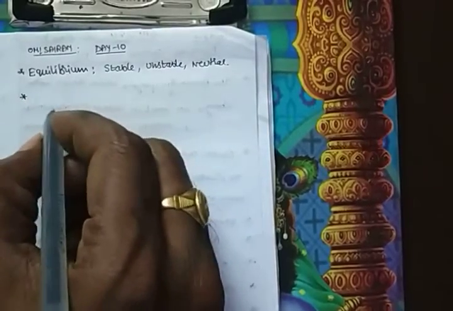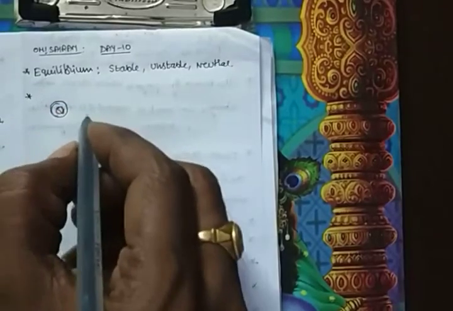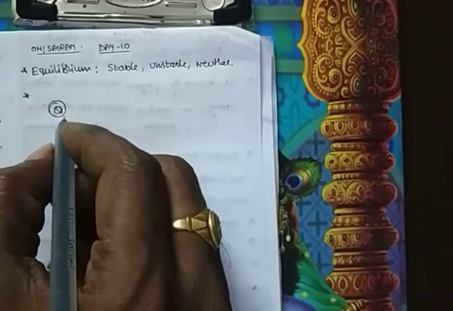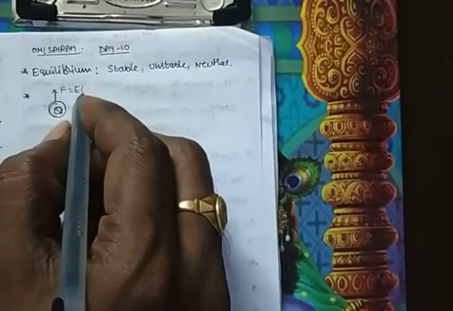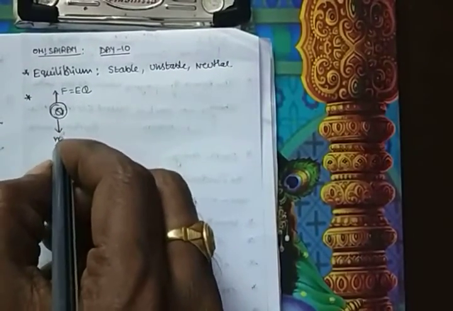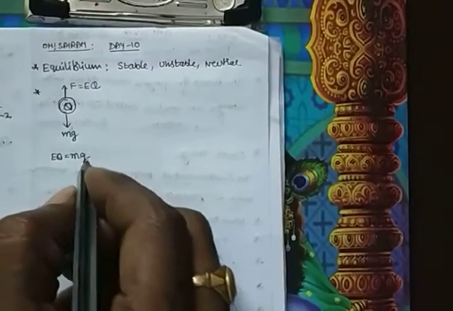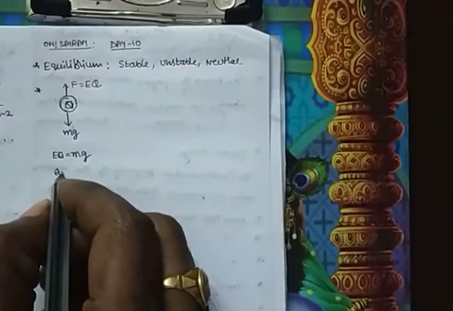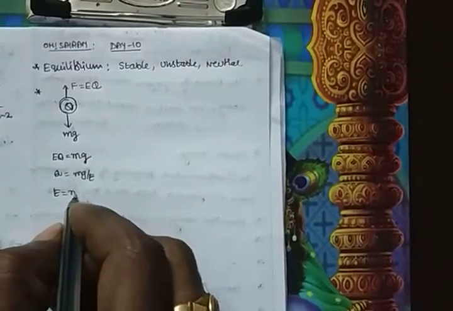For example, let us consider a charge Q. If it is floating in air, this is a positive charge. Then for a positive charge, the direction of force would be F equal to EQ. Then the weight is balanced by mg. So you can write EQ equal to mg. Then Q equal to mg by E, or E equal to mg by Q.